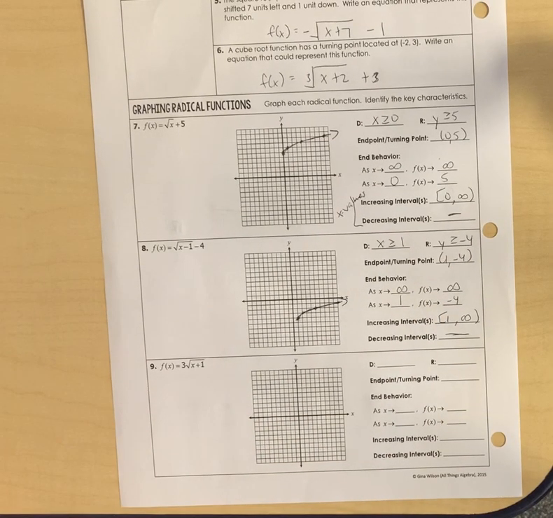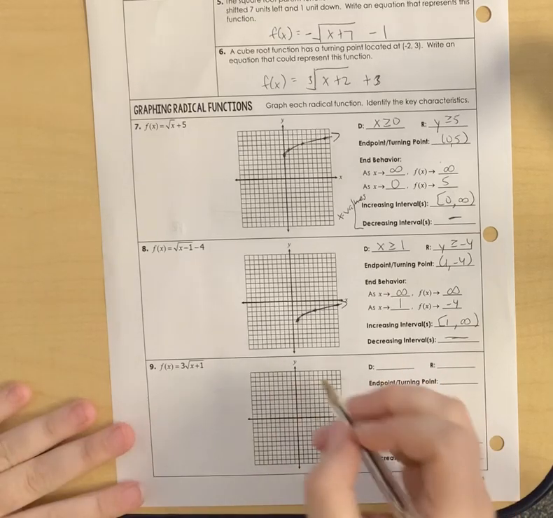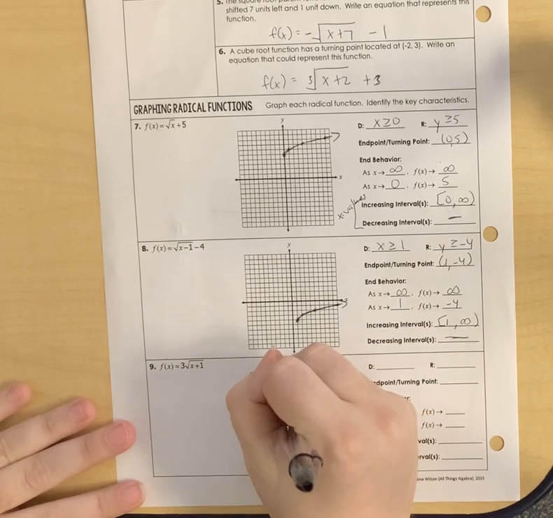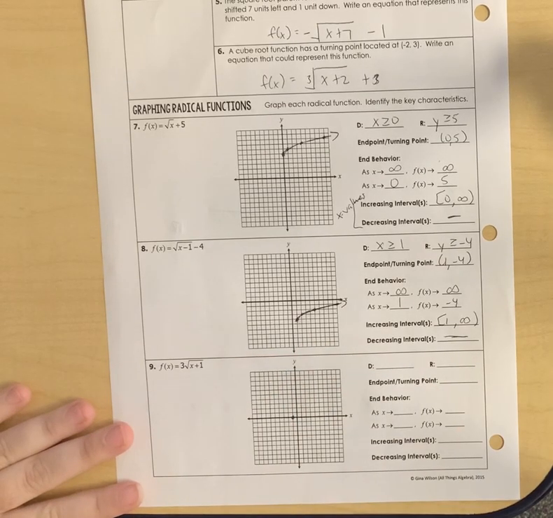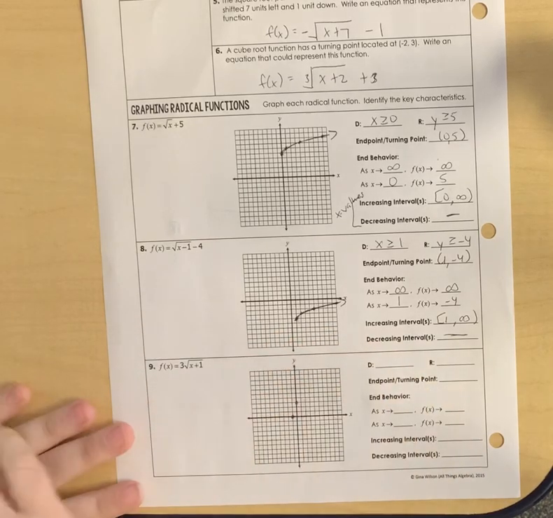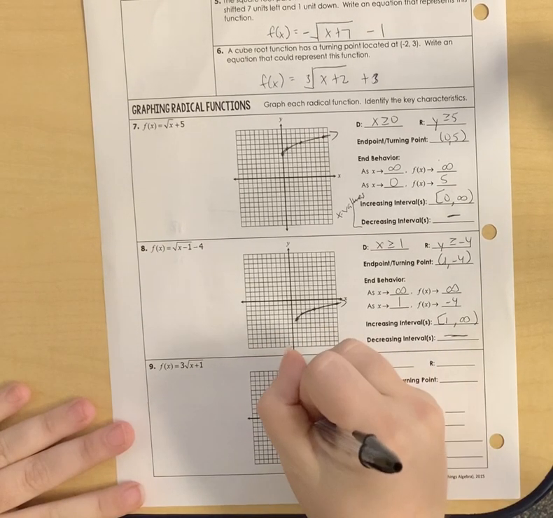Okay? All right, number 9. So type that in on your y equals, and then go to your table. We start here at -1, 0. We have a point at 0, 3. We have a point at 3, 6.